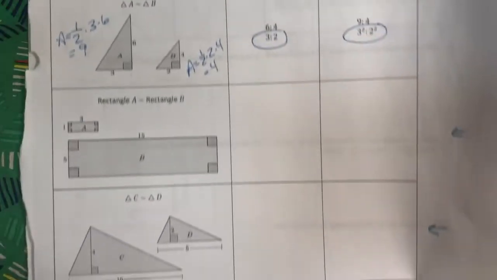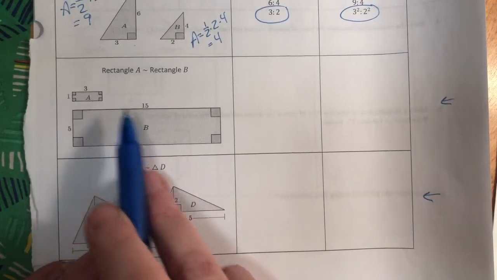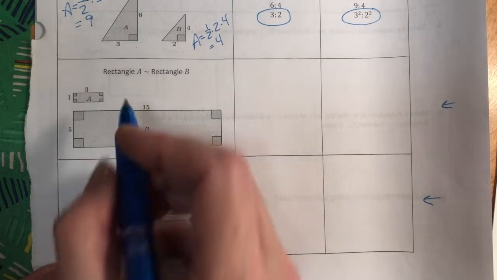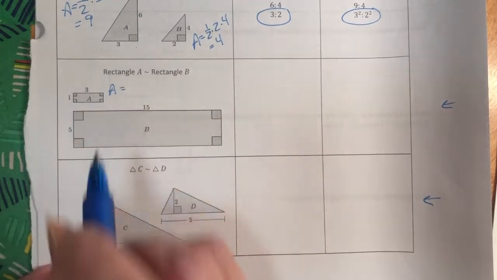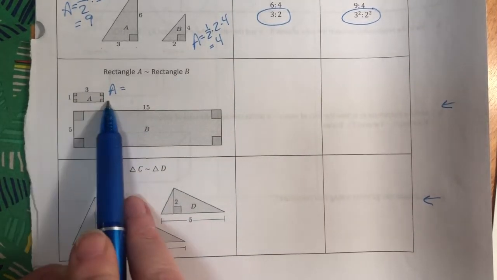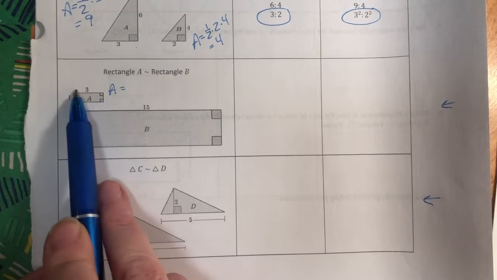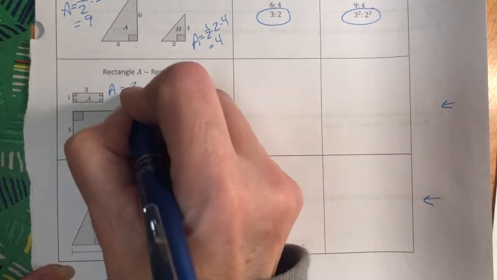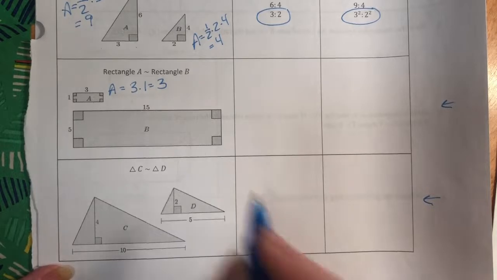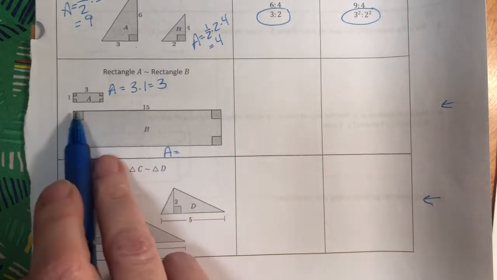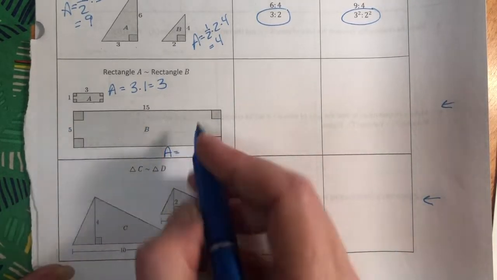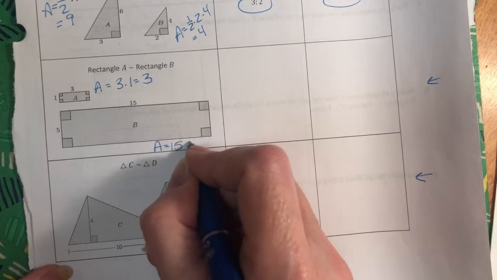Let's look at a rectangle. We have a small rectangle A and a large one B. The area of the small one, if you remember, for a rectangle is just base times height, 3 times 1, length times width, right? 3. The area for the large one, 15 times 5, which is 75.